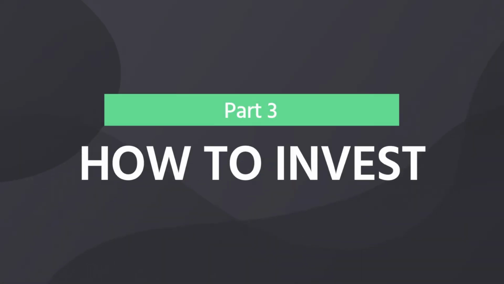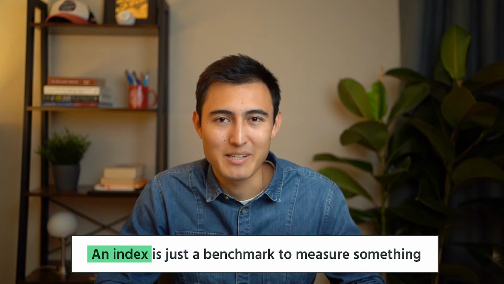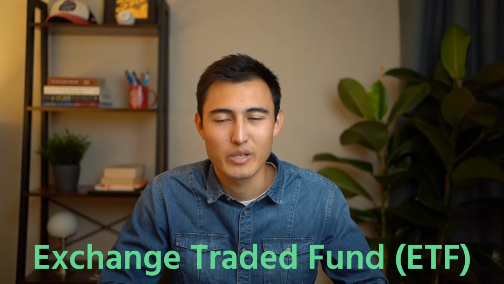So now that you've seen the types of indexes that are out there, you're probably wondering how you can invest in them. So let's look into that. But here's the thing, you can't actually invest in an index. On its own, an index is merely a benchmark that you look at to measure something. So there's no investment in it. But there are two main ways that you can replicate the performance of an index. One of which is an index fund, and number two is an ETF, which is short for an exchange traded fund. Both have the same goal, which is to replicate the performance of an index.